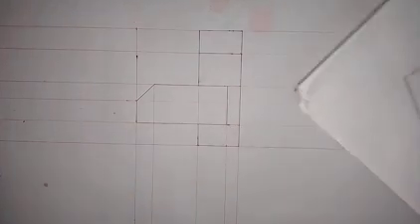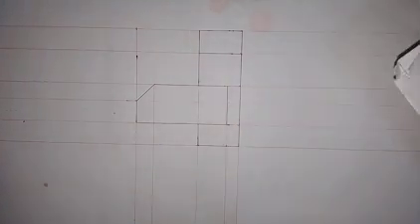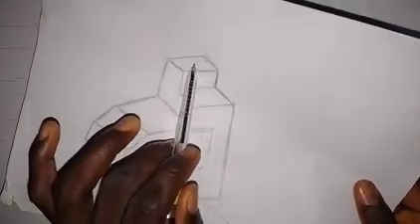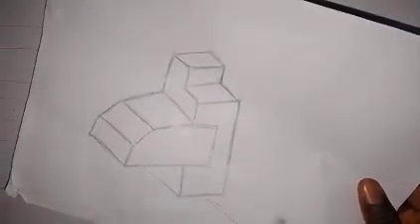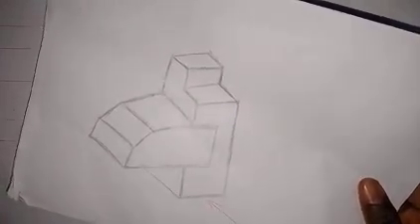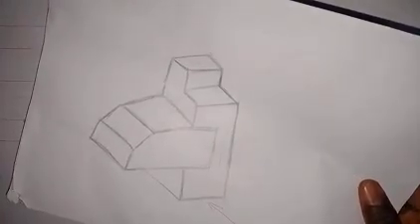So what about the plan? Let's do the plan together. Alright, so let's do the plan here also at the same time. For the plan, we are going to see this surface, then this surface and this surface here. That is for the plan.